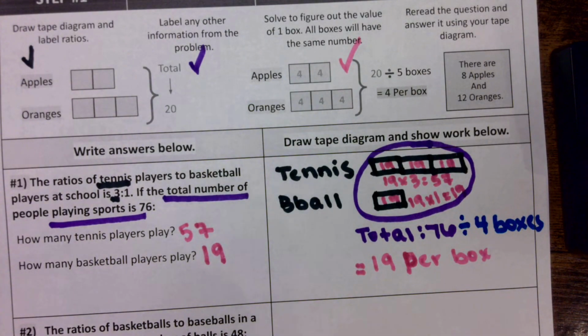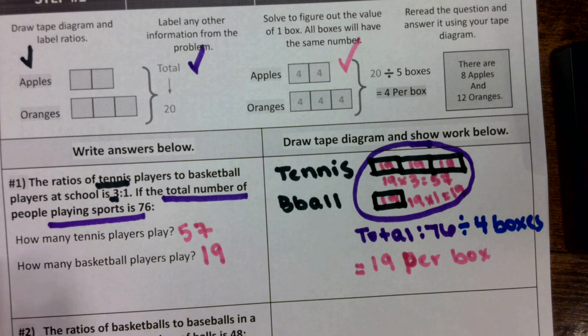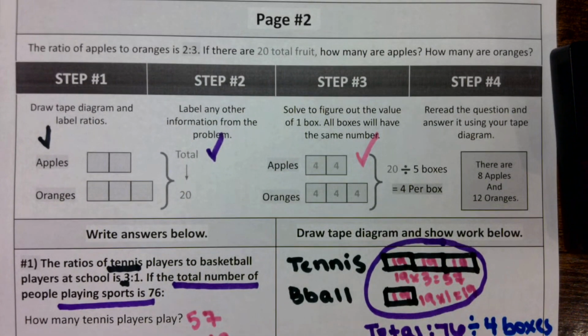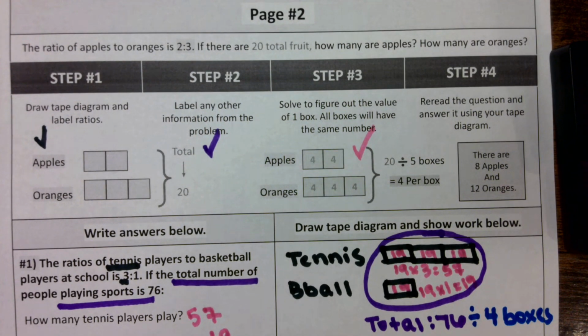Now, it's always a good practice to just think to yourself, are my answers reasonable? I know the total amount of players is 76. 57 plus 19 adds to 76. So that is reasonable. Go ahead and complete the rest of page 2 and then come back to the video.